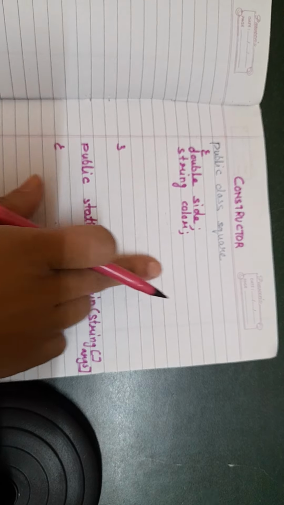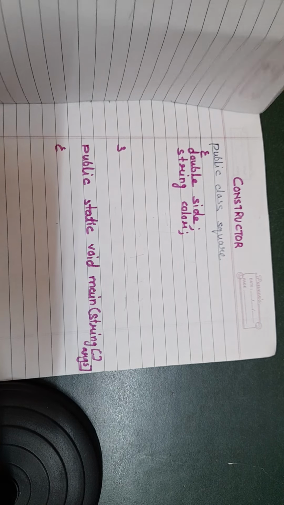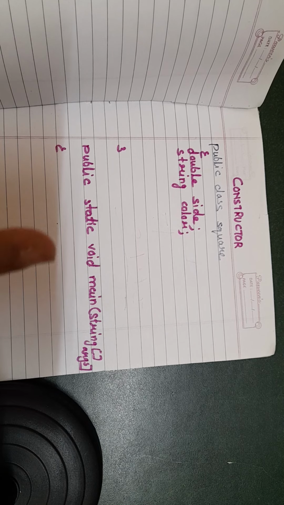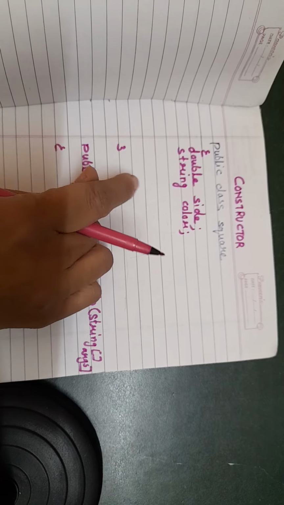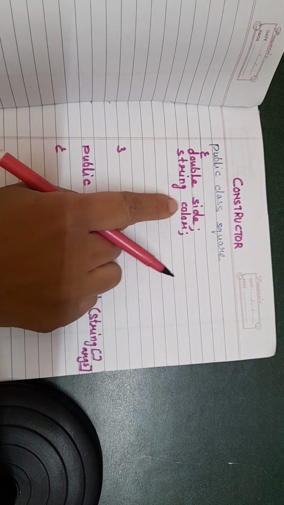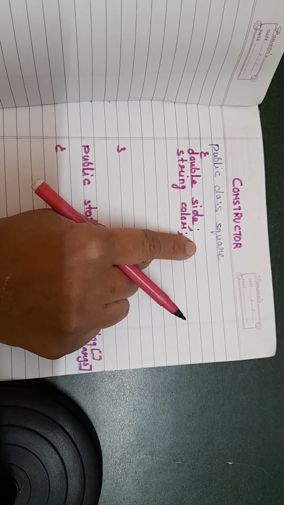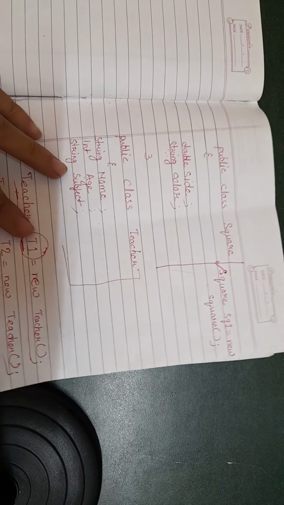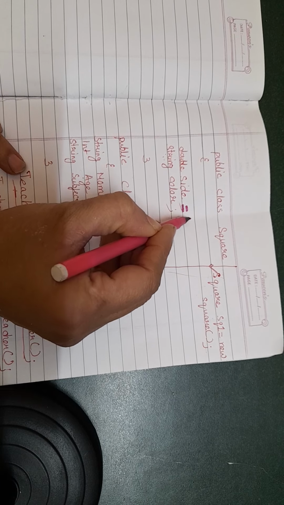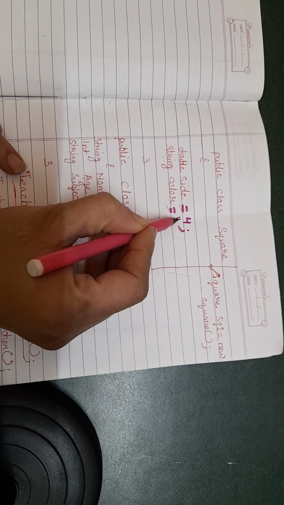Children, with this example only, let us understand the concept of constructor. Constructors are methods used to initialize the data members. Initializing the data members means, suppose this is the class square and the data members are side and color, and I haven't initialized the value. I can initialize the value directly here like this. Suppose public class square, double side equals 4; string color equals, let's say, red.